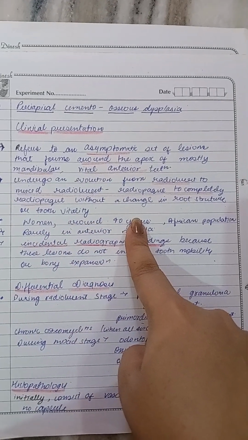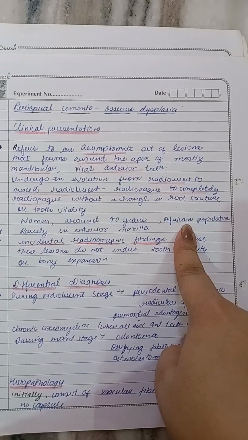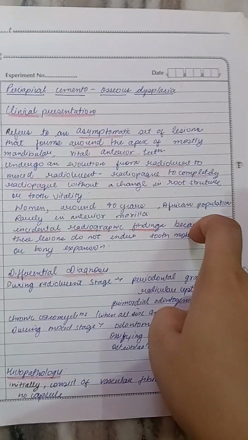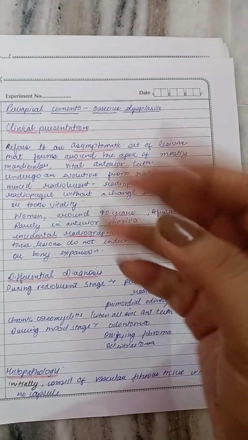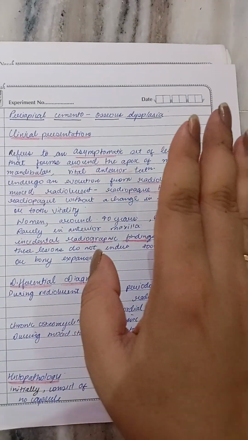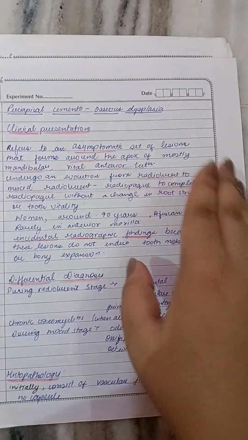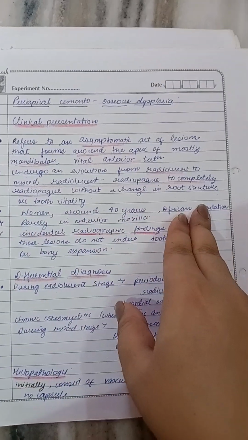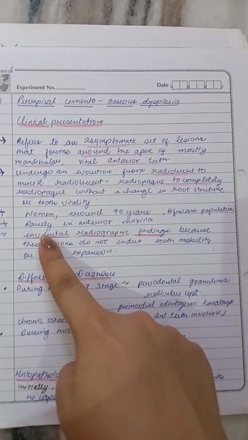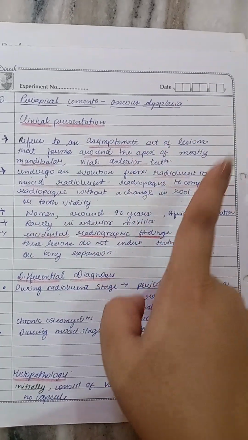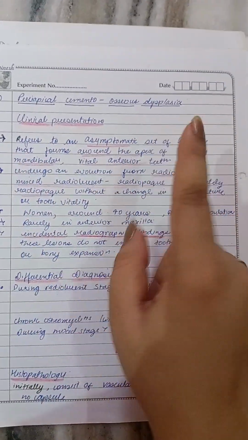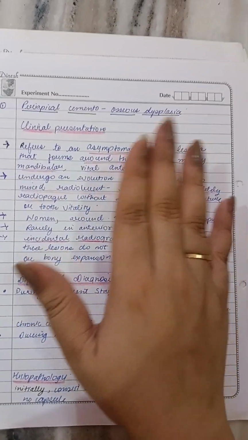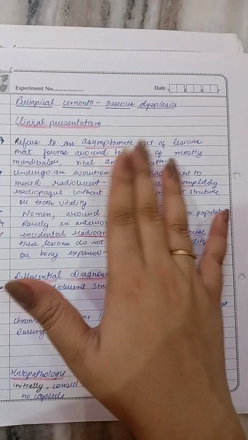They are more commonly found in women around the age of 40 years and most common in the African population. So cemento osseous dysplasia, whether periapical, florid or focal, is more common in women and in the African population around the age of 40 years. Rarely in anterior maxilla. Sometimes it can occur in the anterior maxilla, but most of the time it is around the apex of anterior mandibular vital teeth.